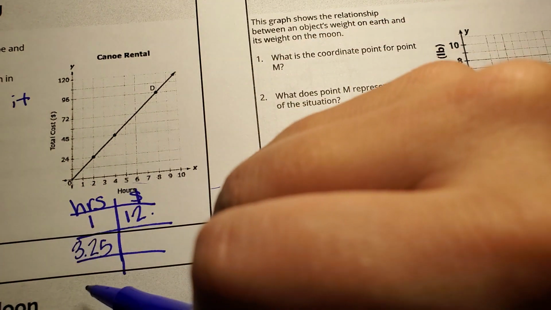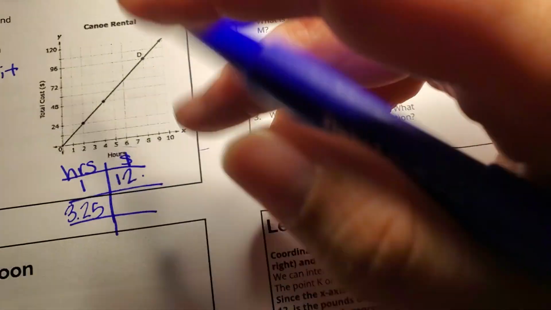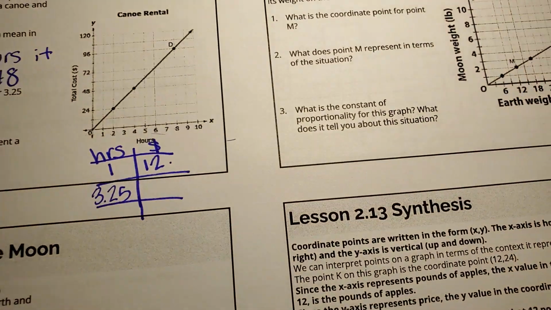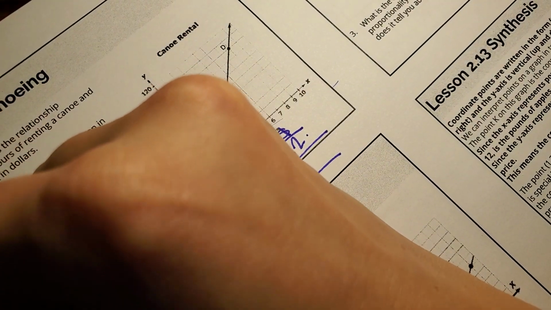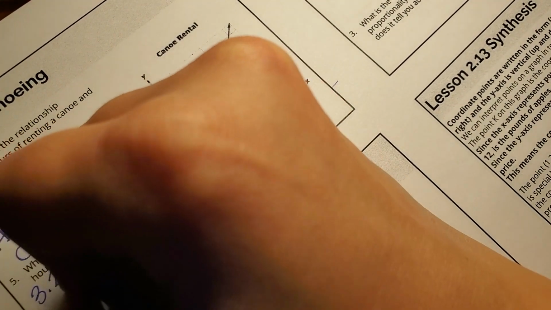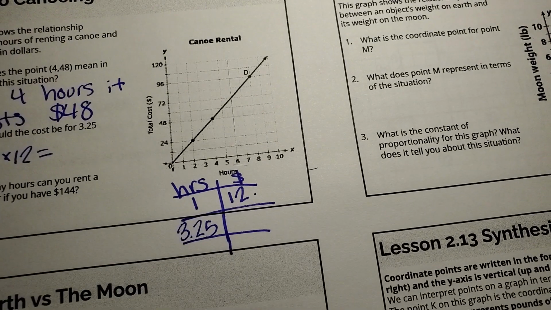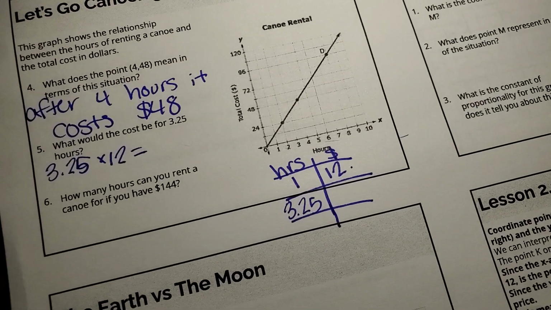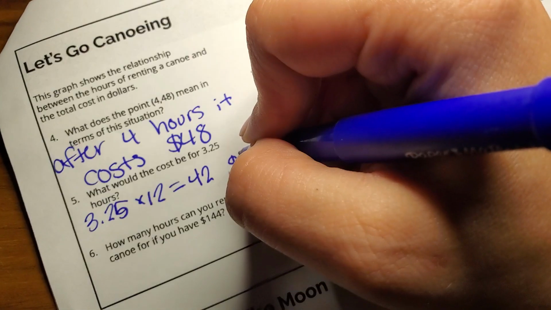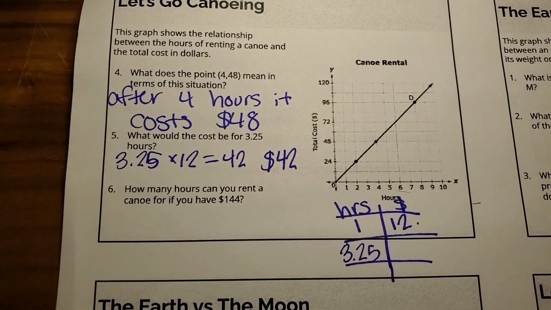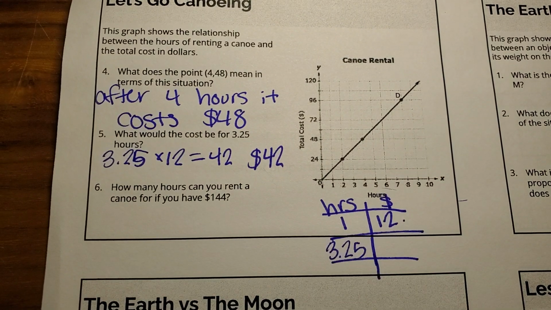That means we can take our amount of hours, multiply it by 12 to get the price. Don't go blurry on me. So we're going to take 3 1/4, multiply it by 12, and that is going to give us 42. So it's going to cost $42 to rent it for 3.25 hours.